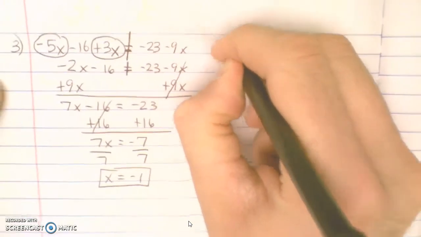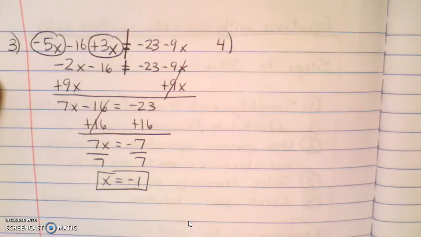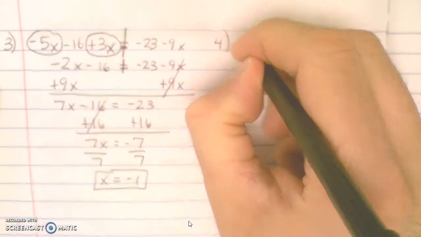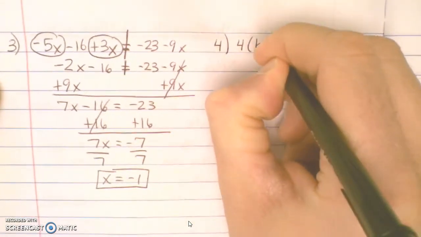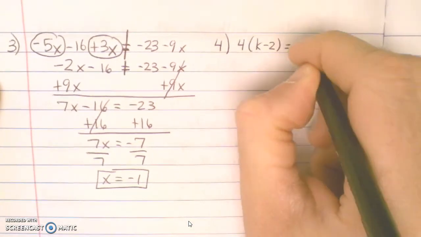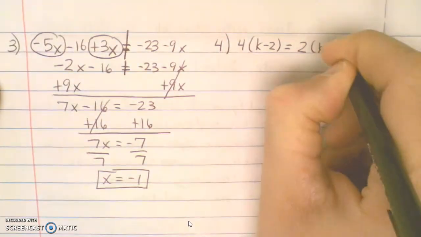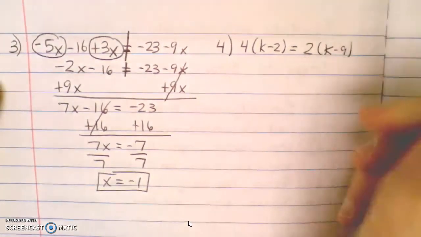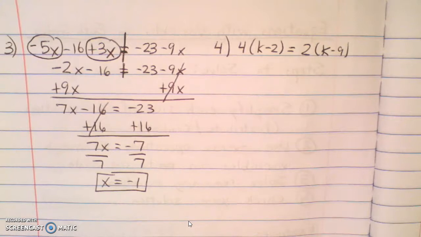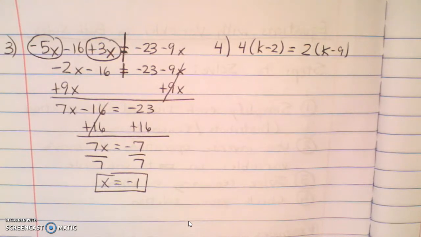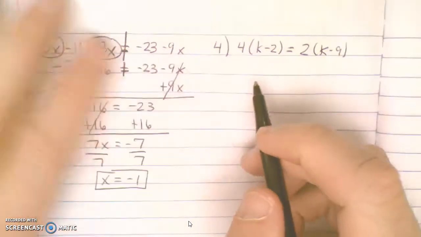All right, last problem. This one we're going to have to do some distribution. Okay, so I've got 4 times the quantity k minus 2 equals 2 times the quantity k minus 9. In order to solve this problem, I have to distribute first.